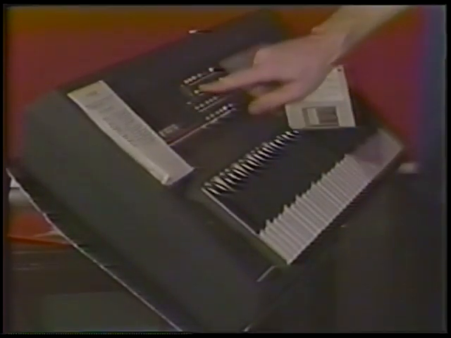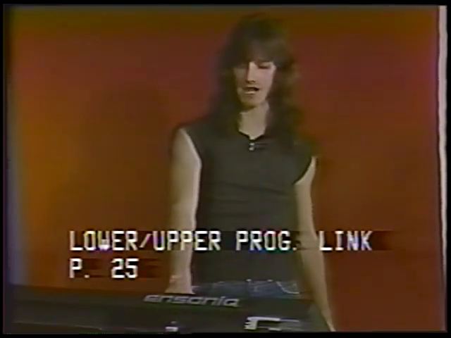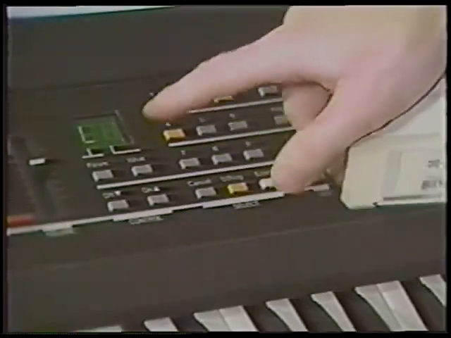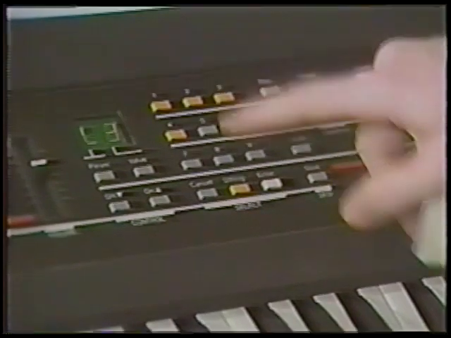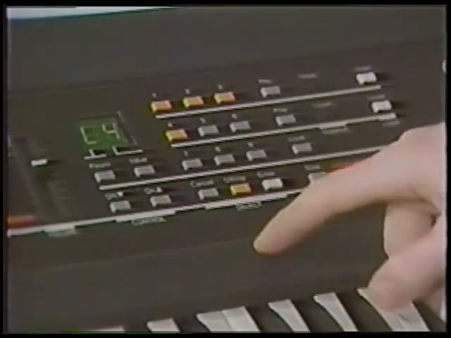And 25, the upper and lower program link. When you turn this on and you hit your program button, when you want to change your lower programs, you have 4 lower programs, lower 2, lower 3, lower 4, it will change your upper automatically also, so it'll save you time.